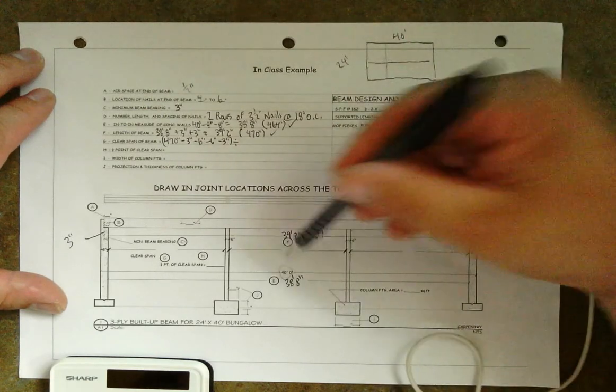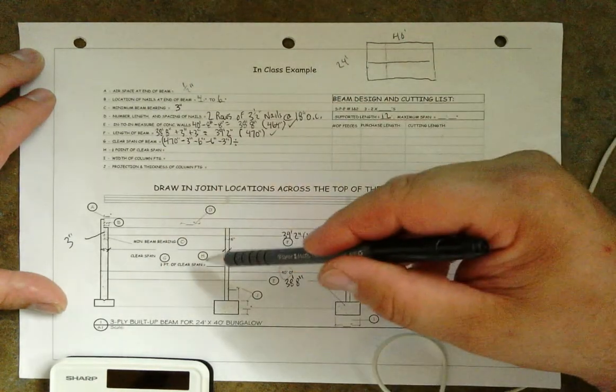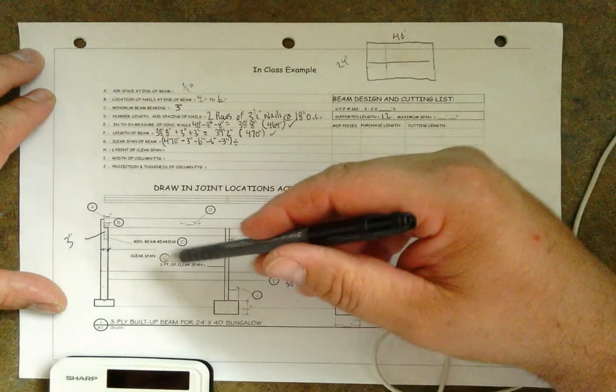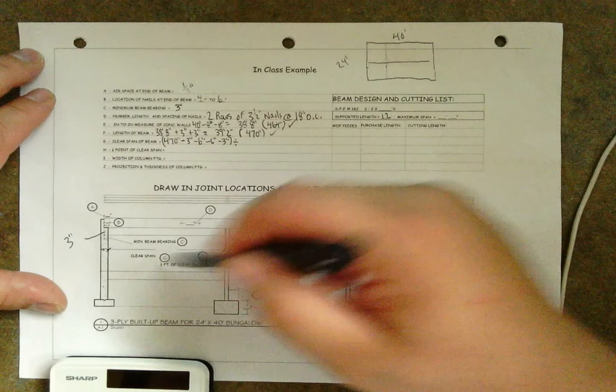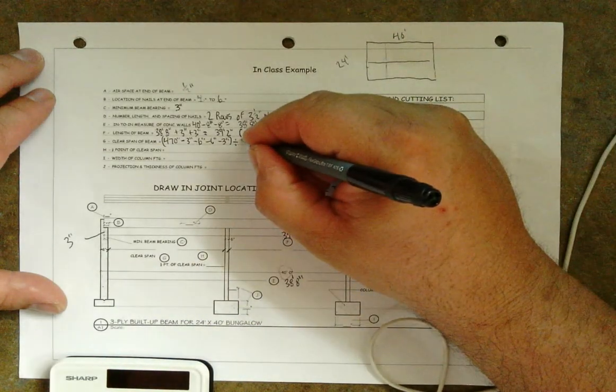In this case, there's 3 spaces. If I had 3 posts, I would have 4 spaces, so I would then divide by 4. But in this case, there's 2 posts, 3 spaces. Therefore, I divide by 3.